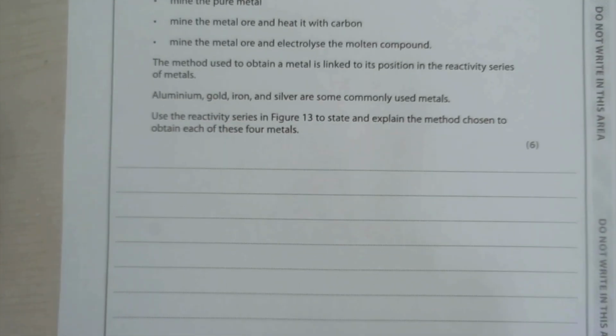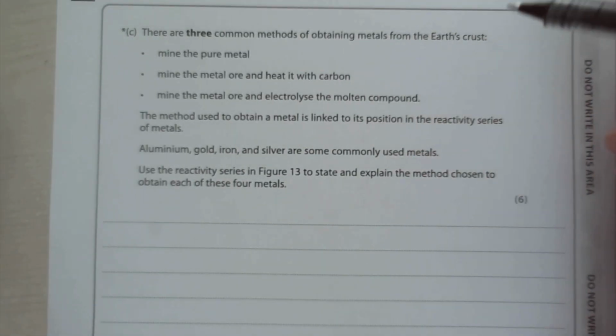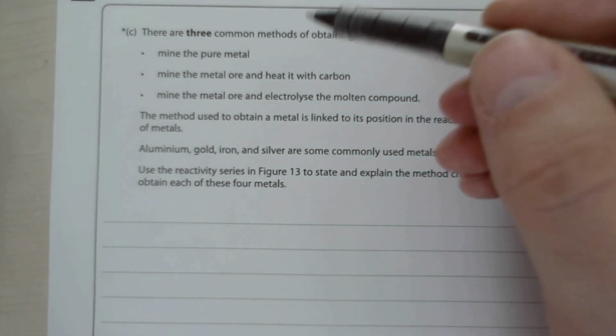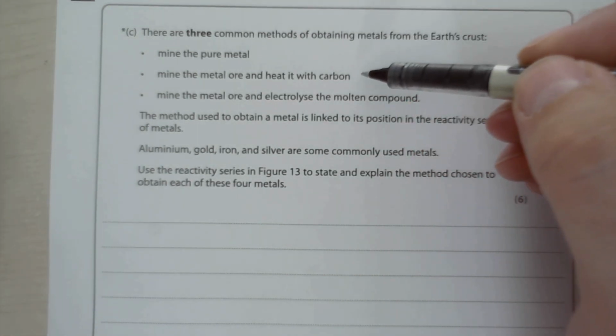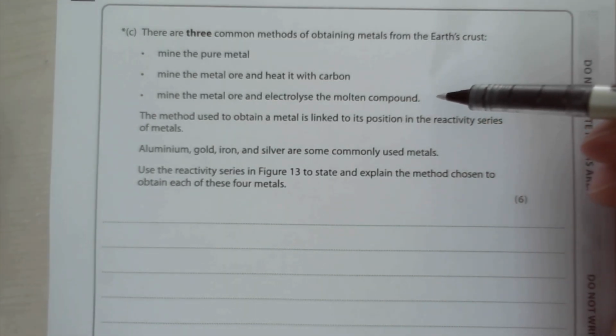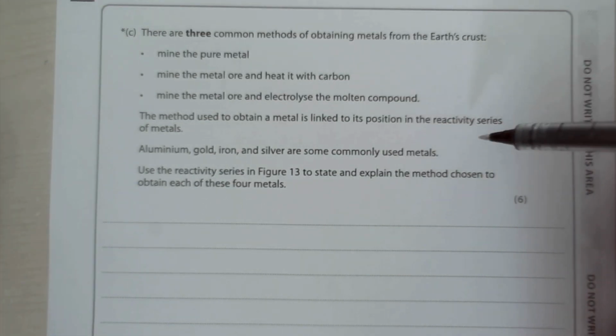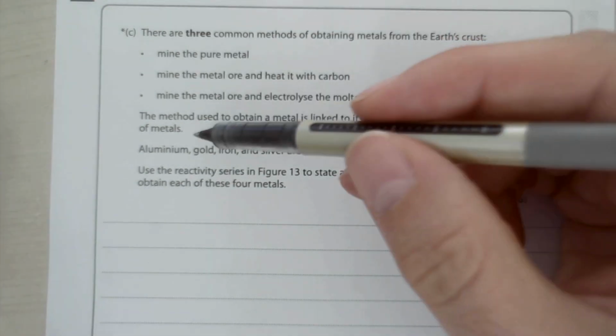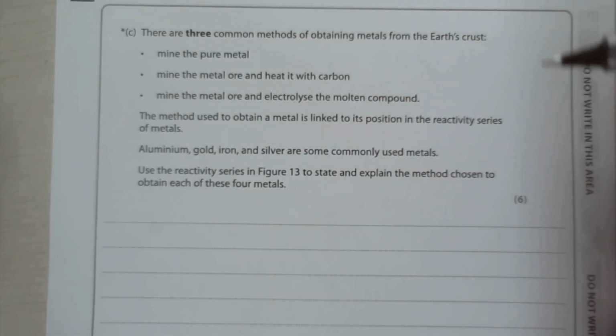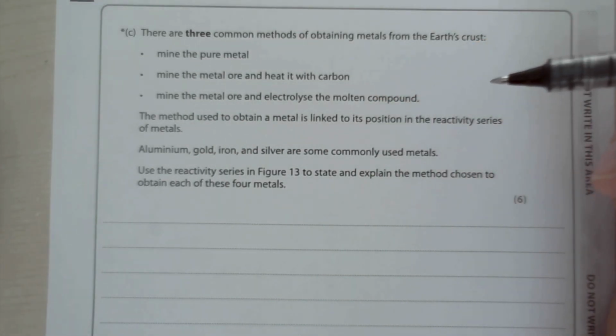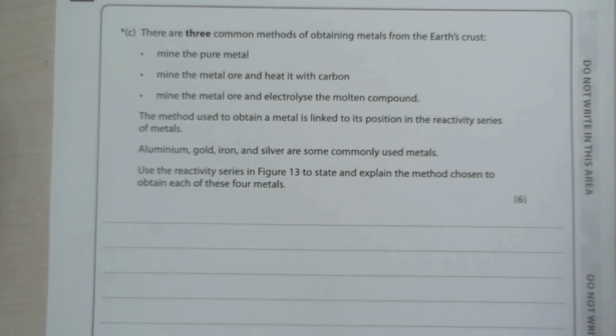And then we have our 6-mark question. So we've got 3 common methods of obtaining metals from the Earth's crust. We can mine it, we can mine the metal ore and heat it with carbon, or we can mine the metal ore and electrolyse the molten compound. And the method that we use is linked to where it is in the reactivity series. Aluminium, gold, iron and silver are some commonly used metals.